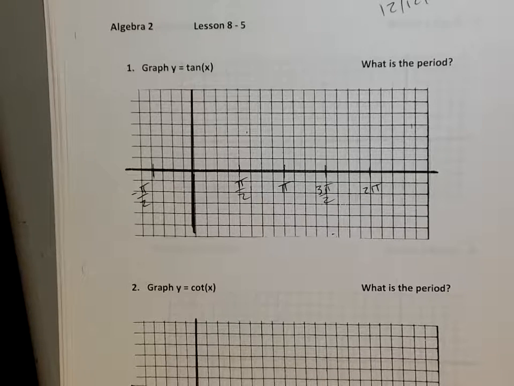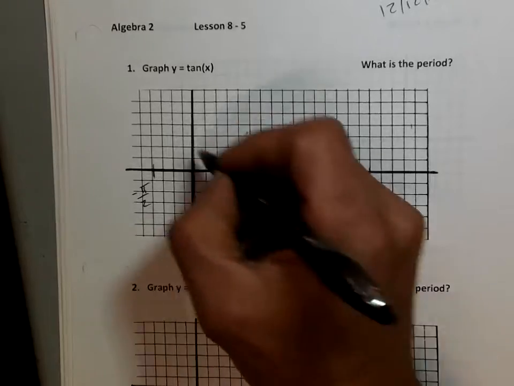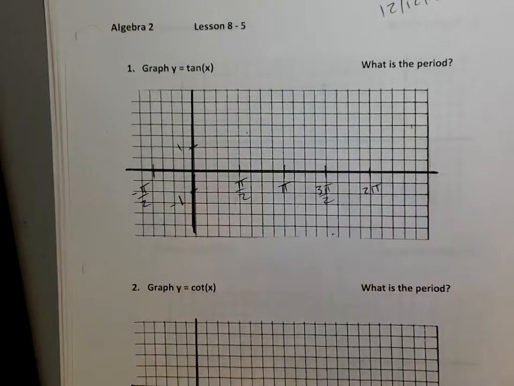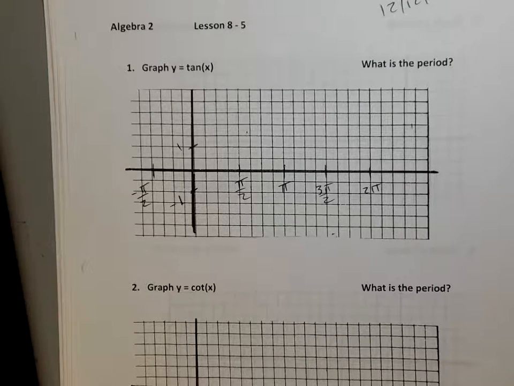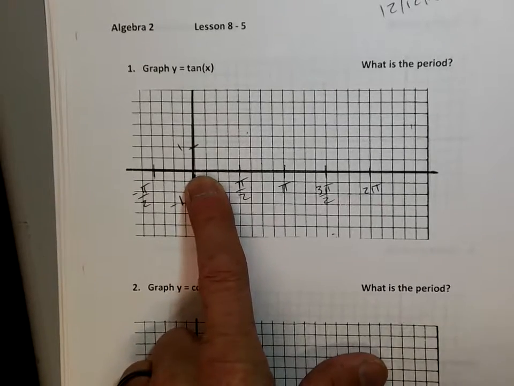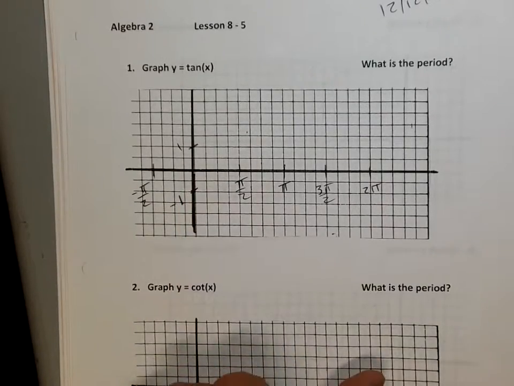Okay, now, here we go. So, a couple of things. Let's put our 1 here and our negative 1, okay? So, let's go through the tangent values. Let's start, first of all, with 0. So, the tangent of 0 is 0, right? Okay.